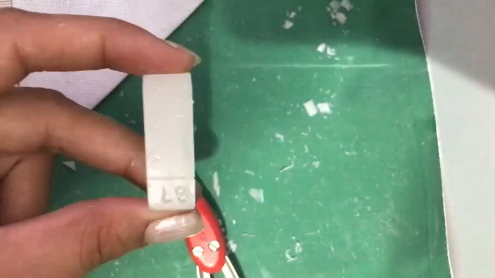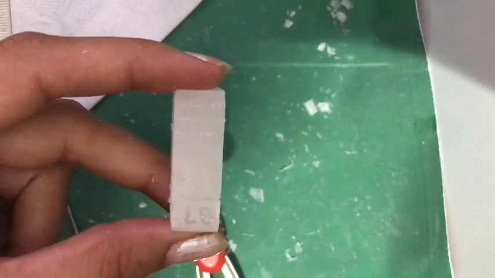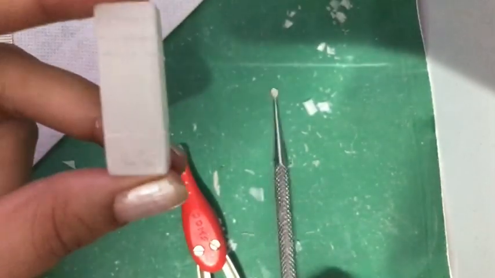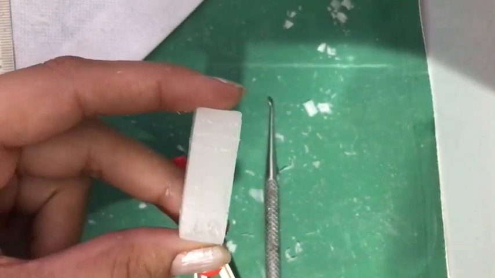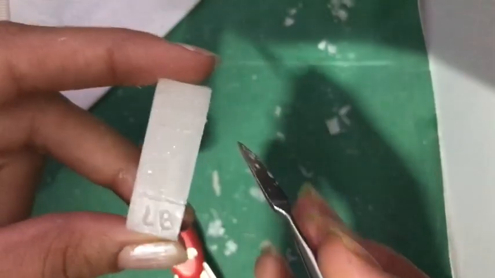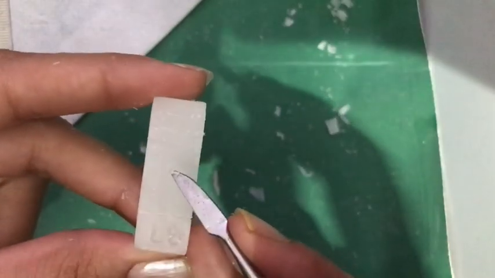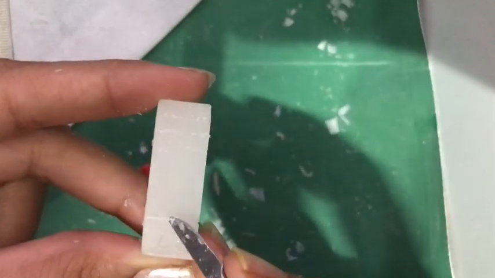Hello everyone. Today I will tell you how to carve a mandibular lateral incisor. First of all, mark all the dimensions on the wax block. The cervico-incisal length of the crown is 9.5 mm. The length of the root is 14 mm.